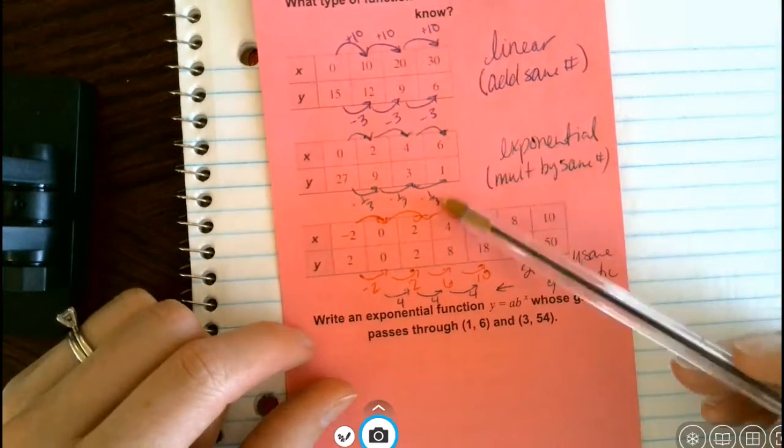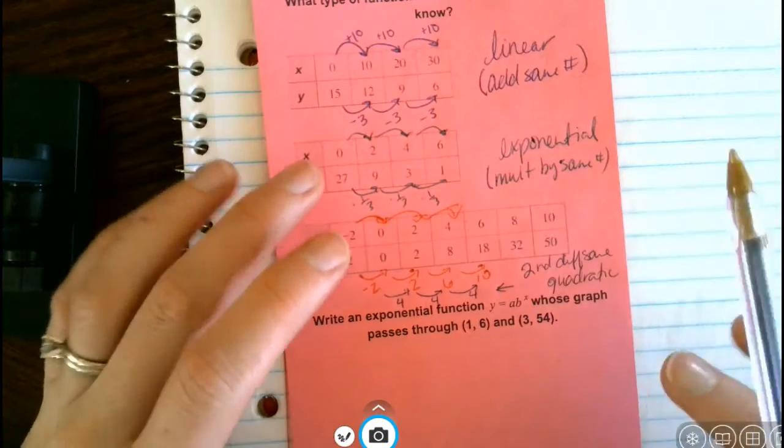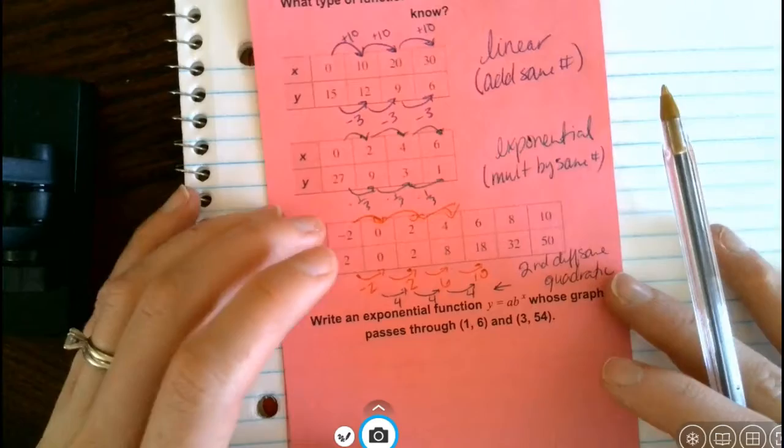Okay, so it's really kind of handy to know which one of these 3 to use so that you can then use your technology, use Desmos to help you kind of get that and figure it out. Okay, so that's how we can determine and classify our data of what type of function it is.